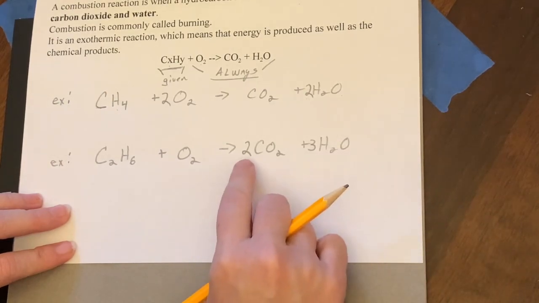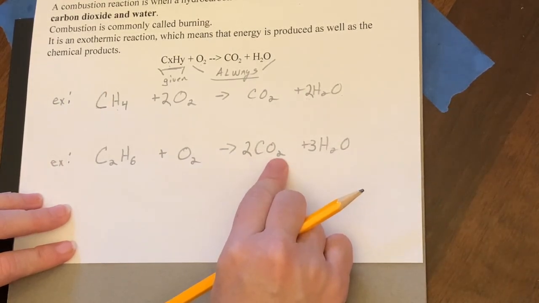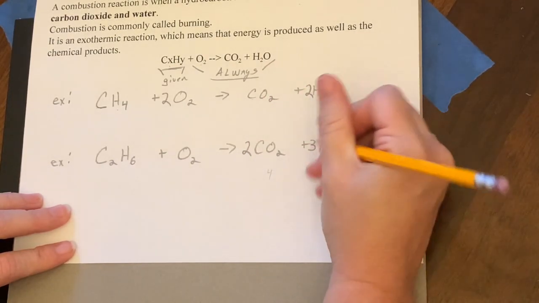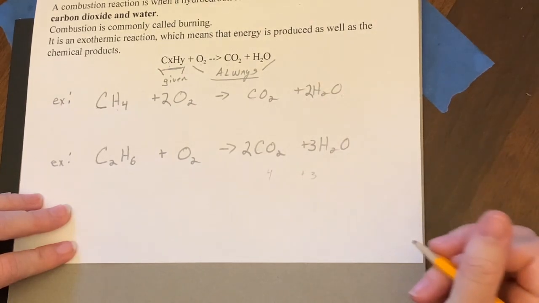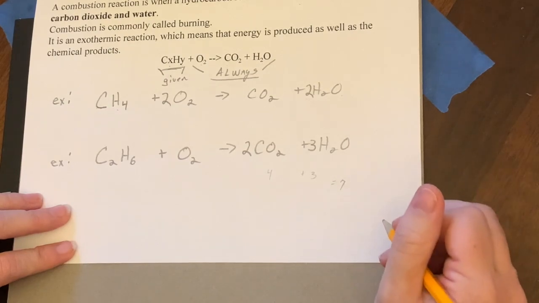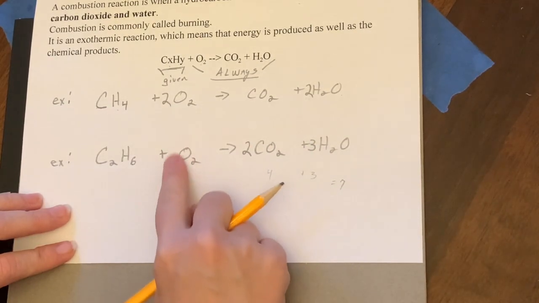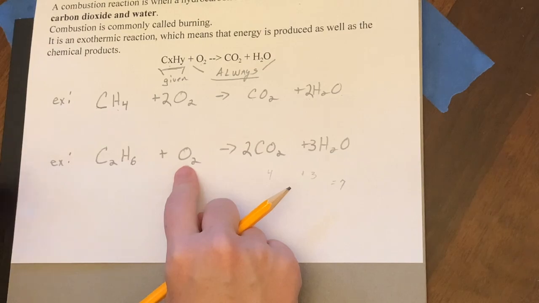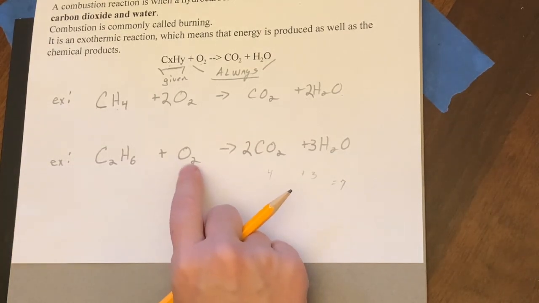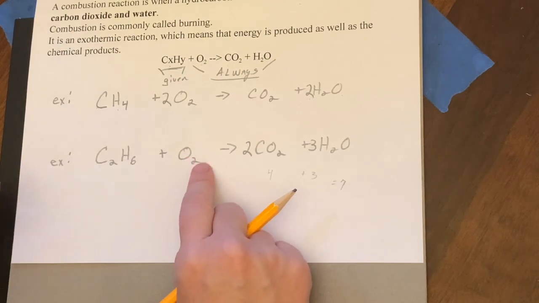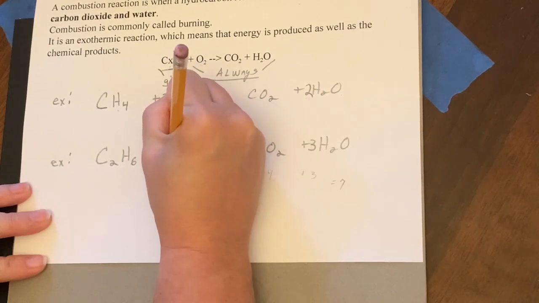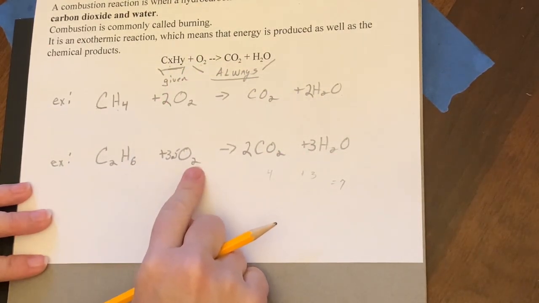All right, now our oxygens. 2 times 2 is 4, so I'm dealing with 4 from the carbon dioxide, and 3, I'm just writing that really lightly just to remind myself. So that's gonna give me 7. That can be a bit of an issue, because obviously 7's not divisible evenly by 2. So I say to myself, all right, what times 2 would give me 7, okay? And we know that that is 3.5, right? 3.5 times 2 gives us 7.